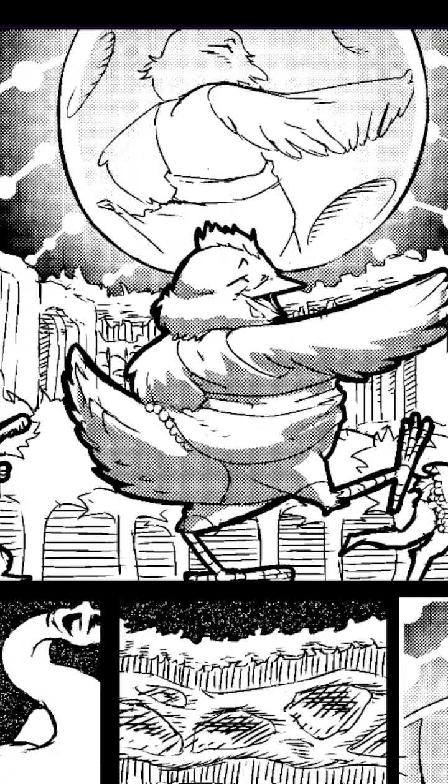Right now I'm experimenting with a faster way to add shading to each page. You're welcome. Thank you.